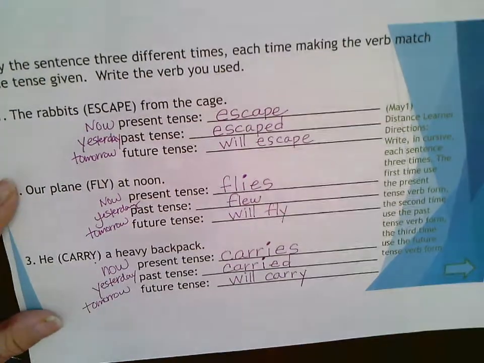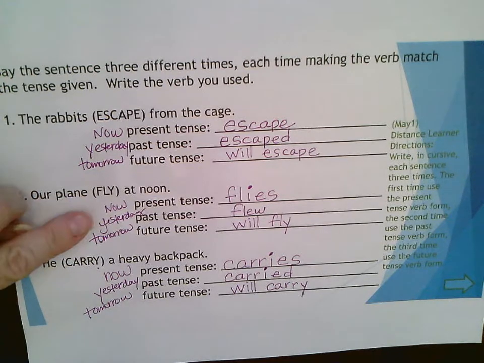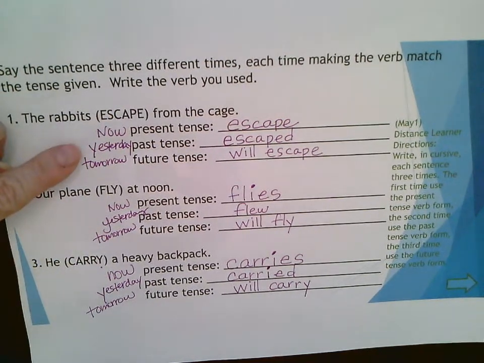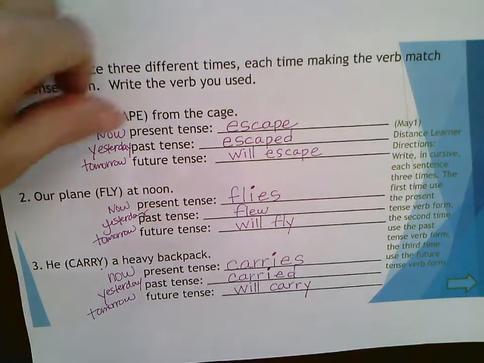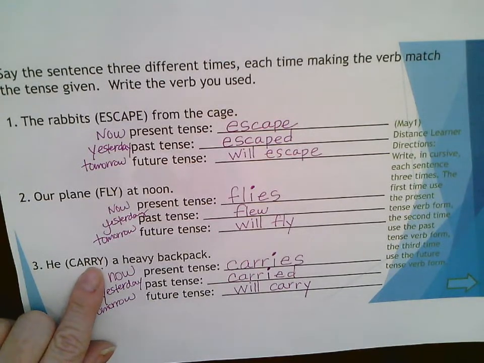So boys and girls, this exercise also showed us past and present and future tenses. And it showed us an irregular, like a rule-breaking verb. It showed us a verb that ended in a silent E. And it showed us a verb that ended in a consonant Y.